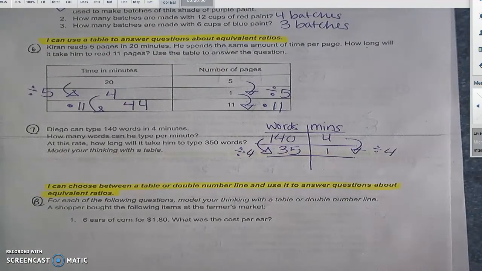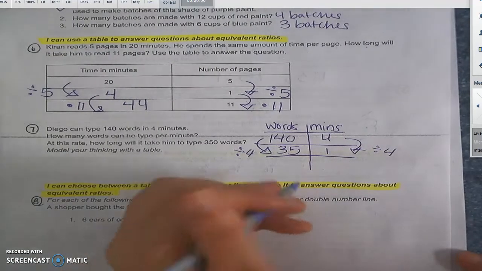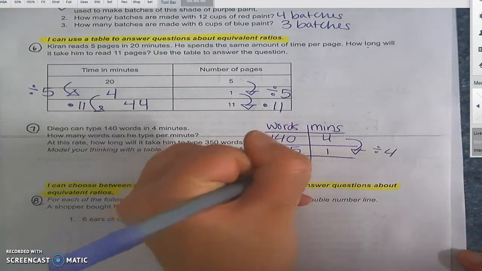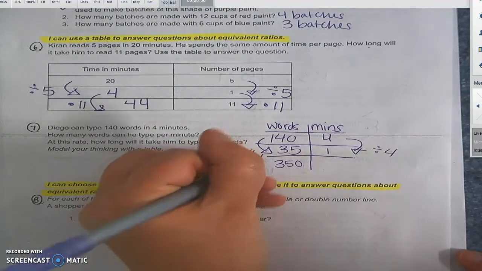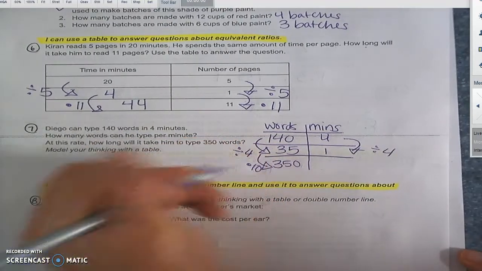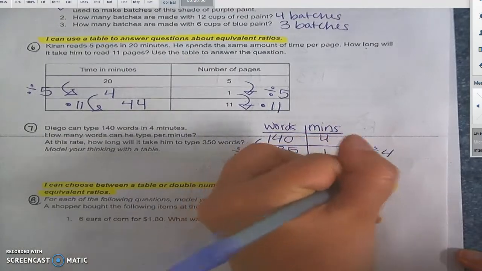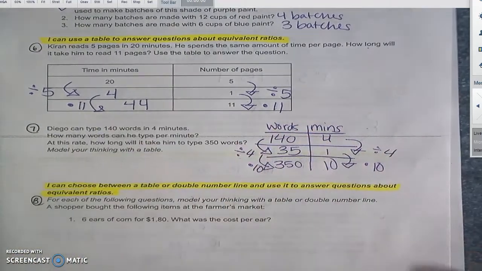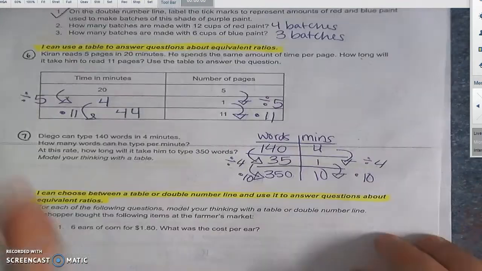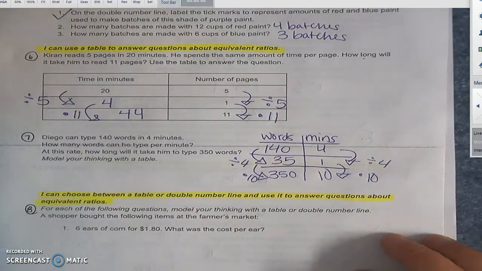And then, at this rate, how long will it take him to type 350 words? Well, 35 times 10 is going to give me 350. So 1 times 10 is going to give me 10 minutes. And that is my answer.